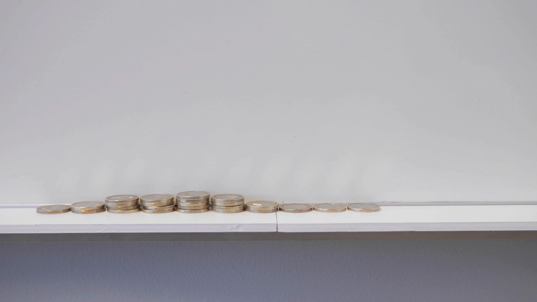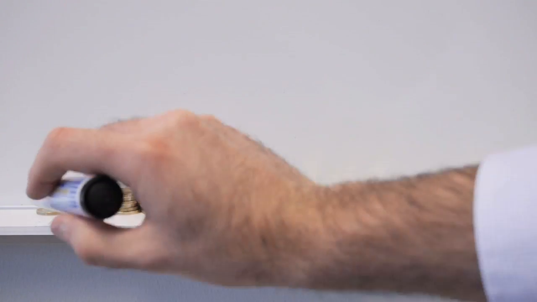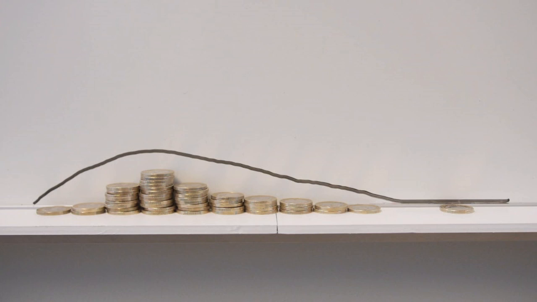So here we are. To define the VaR, we need a loss distribution. Let's create one. Now, let's sketch a curve to represent this distribution.